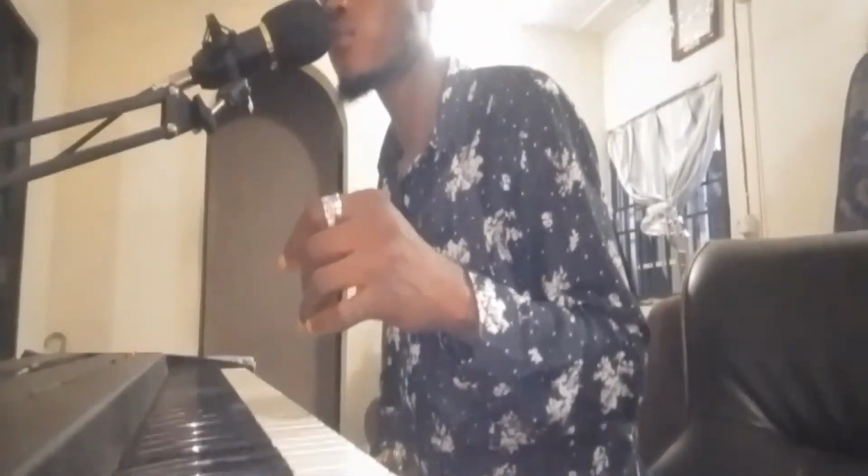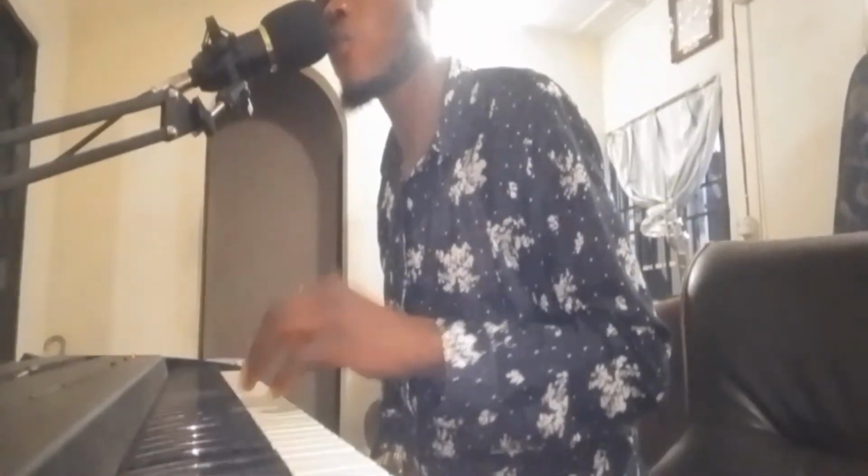Now let's go to the right hand on that same D flat. Now look at it. You start with your index as your do. Your middle as your re. Then you switch to your thumb as your mi.